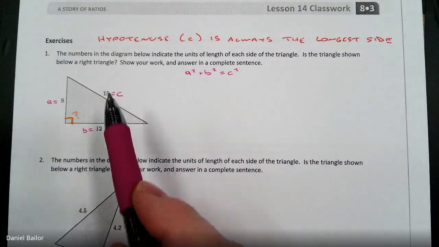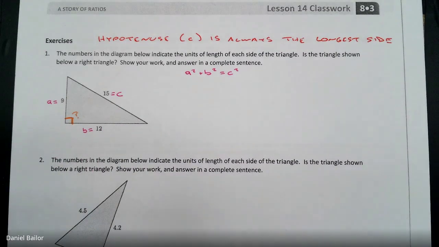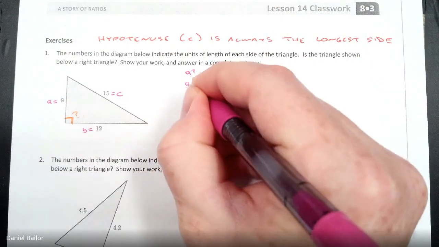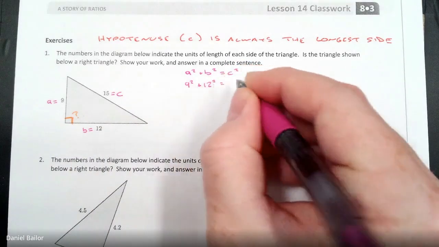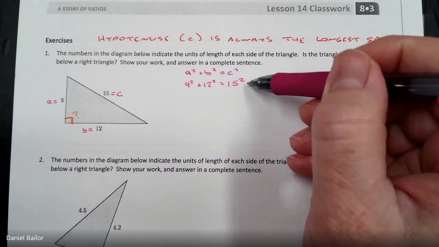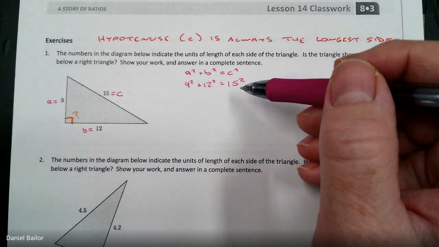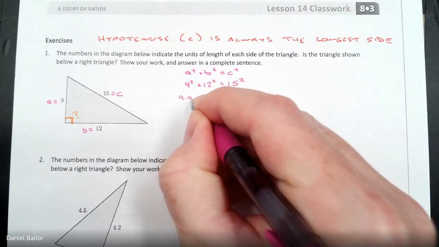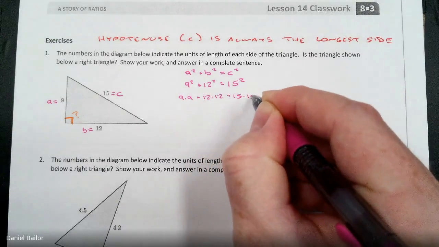After you find C and you label A and B, you're ready to check the triangle with the Pythagorean theorem. A is going to be 9 squared, plus B, which is 12 squared, equals C squared, and C is 15. So after we substitute, we get this. Now we have to do the math, and this time it's a test of how good you are at your math facts. 9 squared is 9 times 9, 12 squared is 12 times 12, 15 squared is 15 times 15.